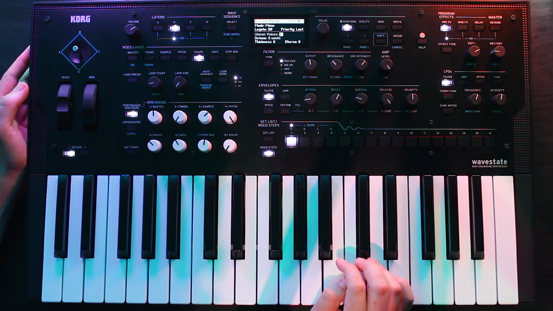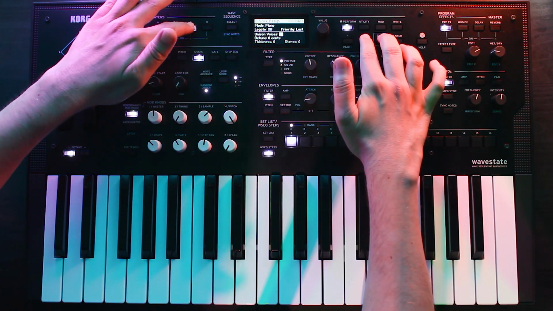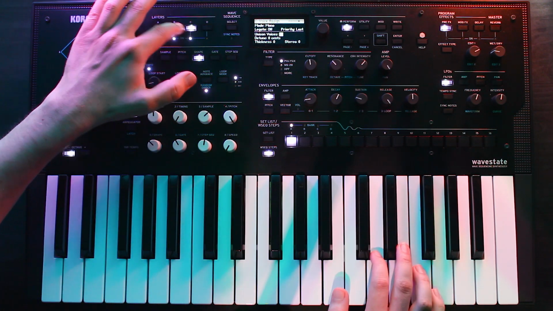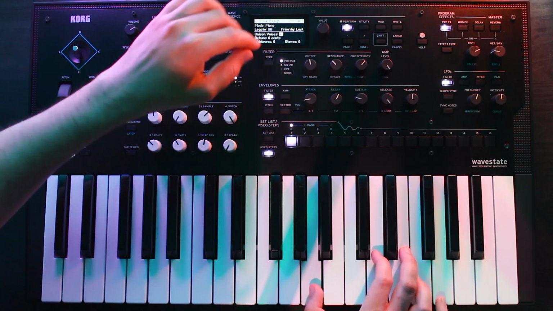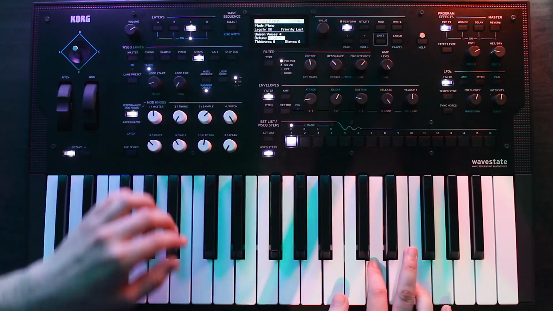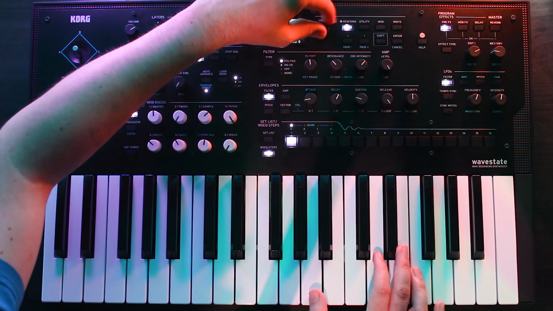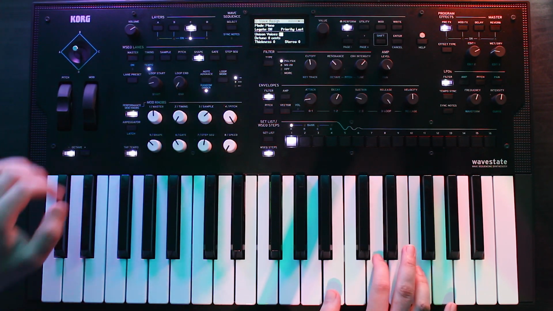Just sounds a little bit more interesting, at least in my opinion. And for layer C, it's just 1 voice again, but we can also, of course, use more voices for layer C and detune it a little bit. It's just totally up to you.